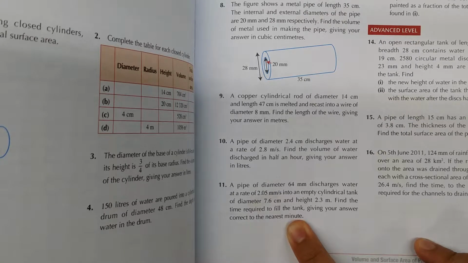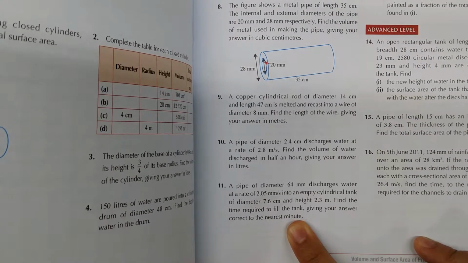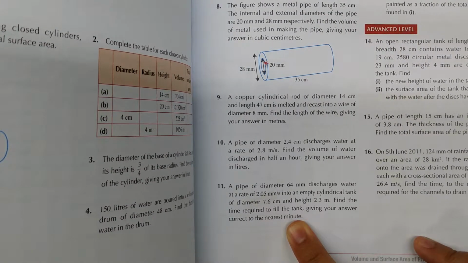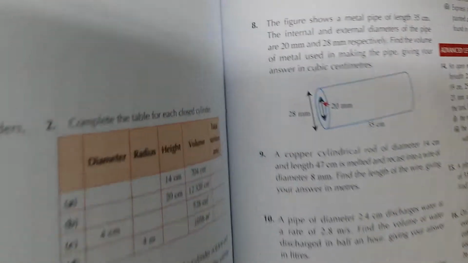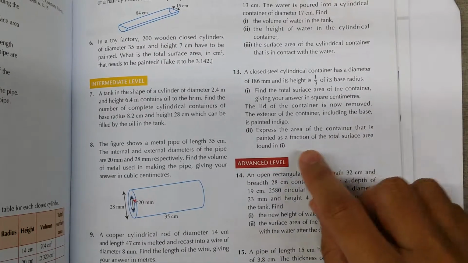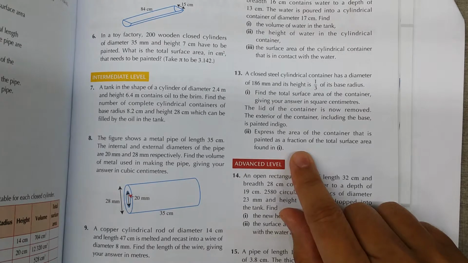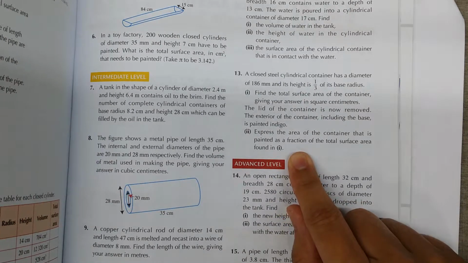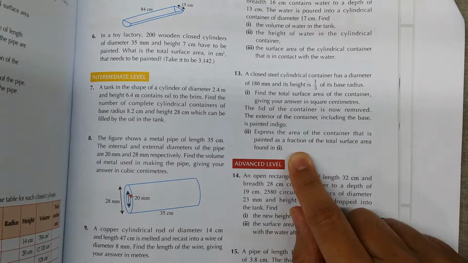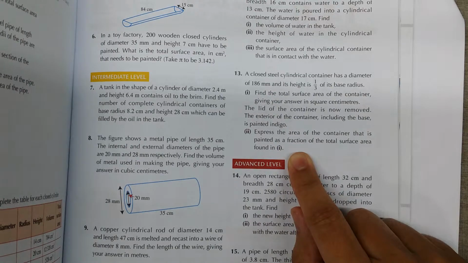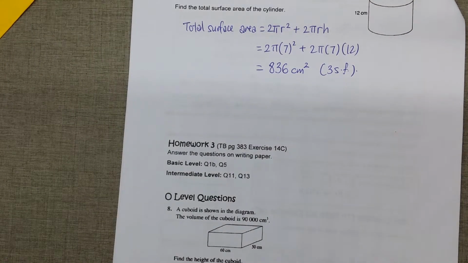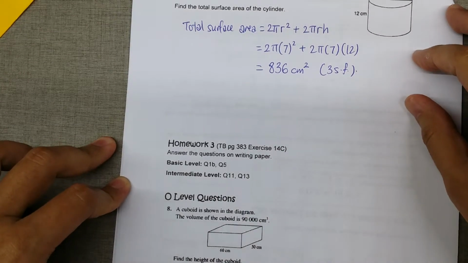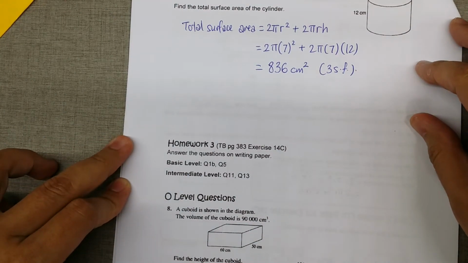Pause the video and do. Last but not least, question 13. Pause the video and do this question. That's all for this lesson. The rest will be homework.